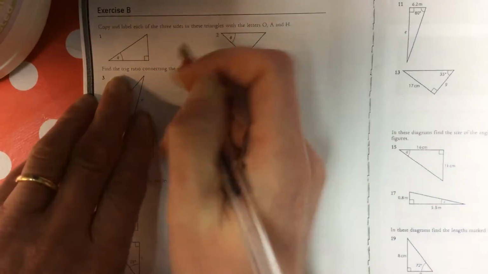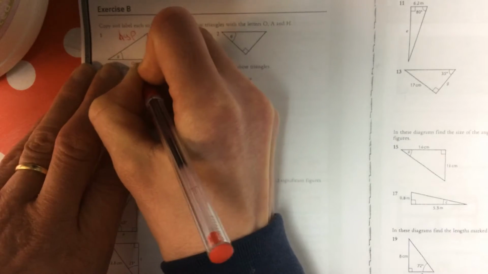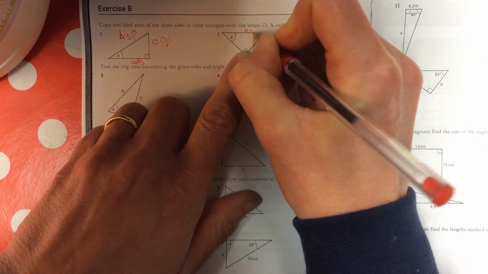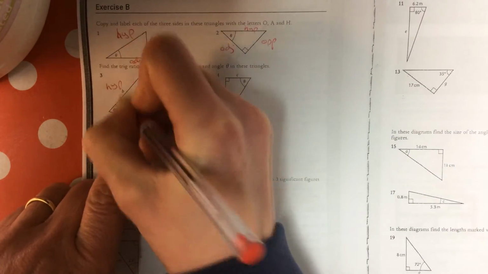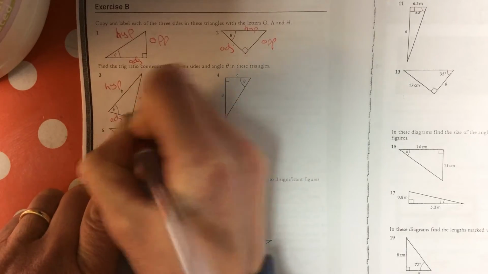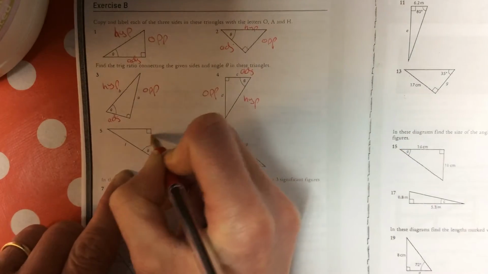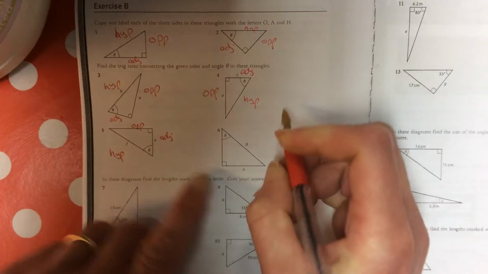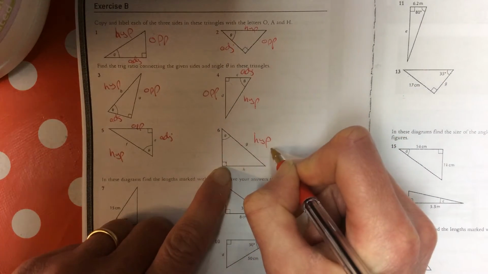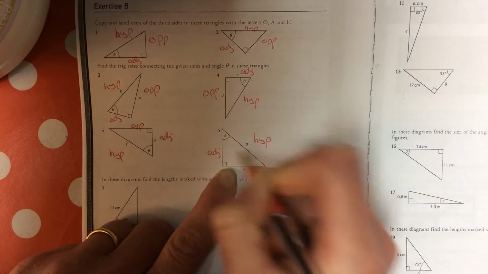Going to have a look at this here. So the first one, just labeling sides. Hypotenuse is the first one, opposite the right angle. Opposite, adjacent. Hypotenuse, opposite, adjacent. Right angle. Hypotenuse, opposite the angle, adjacent. The right angle. Hypotenuse, opposite, the other one adjacent. Opposite the right angle, hypotenuse, then it's the opposite and the adjacent. And hypotenuse, and opposite the angle is the opposite, and the other one is the adjacent.